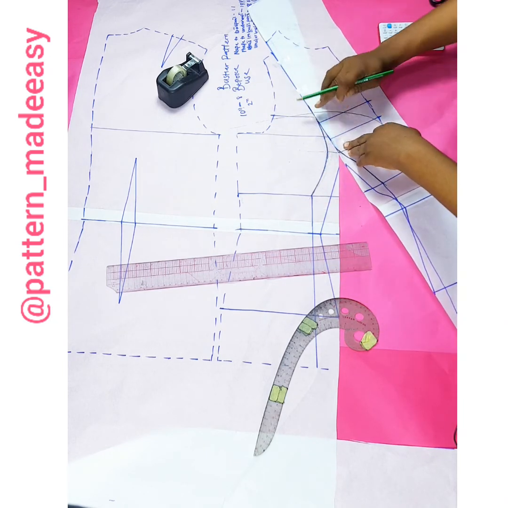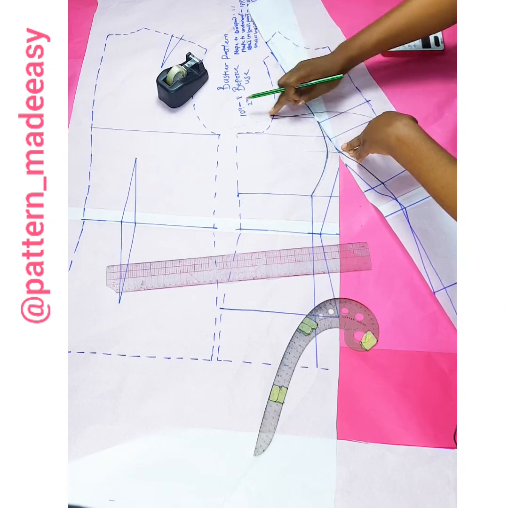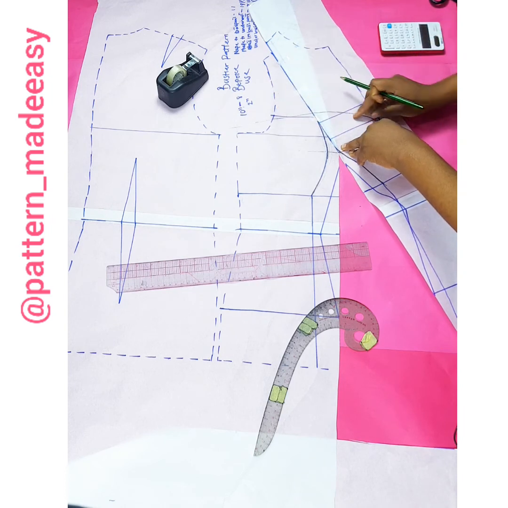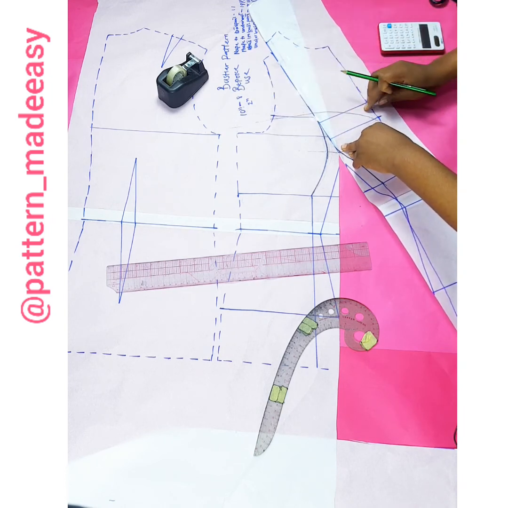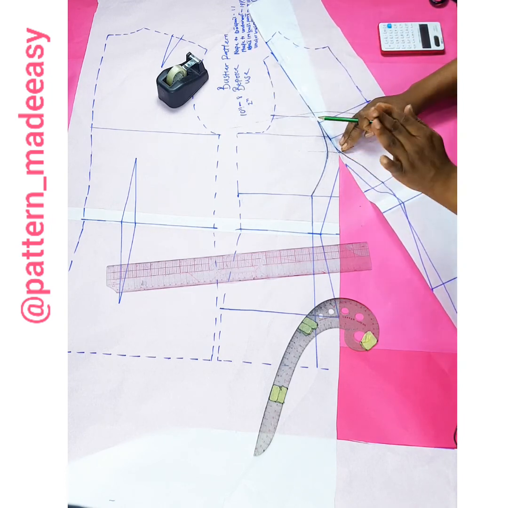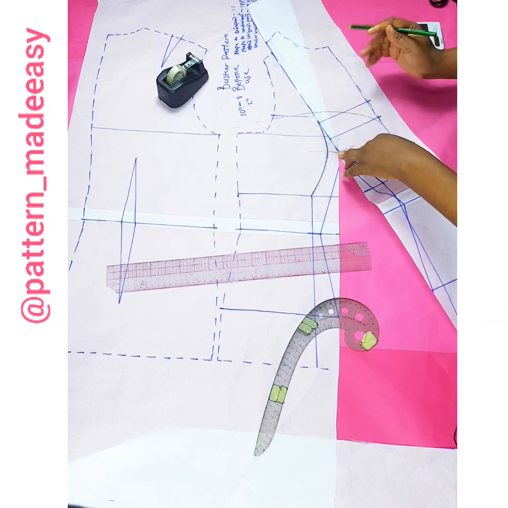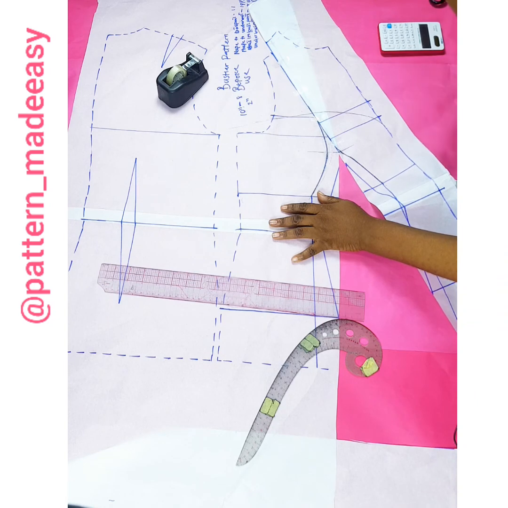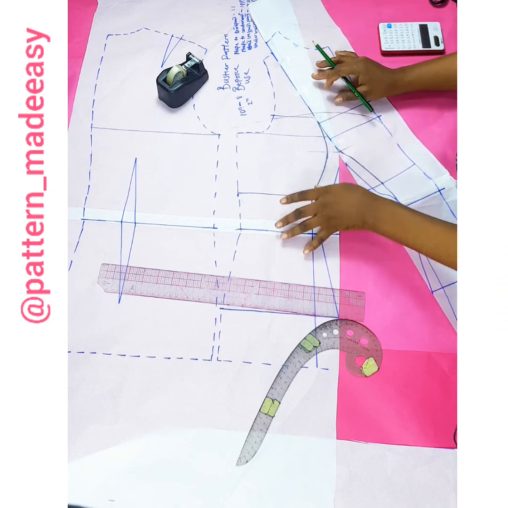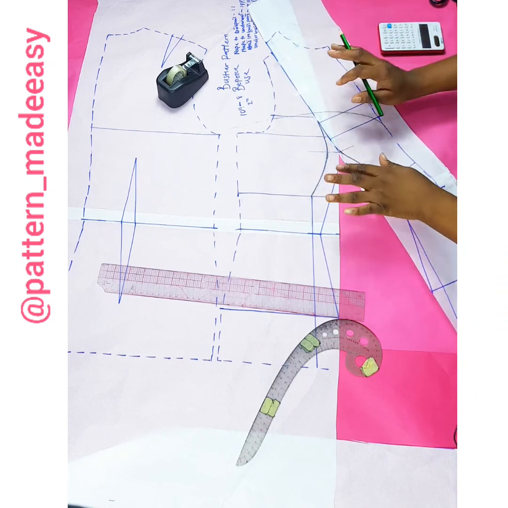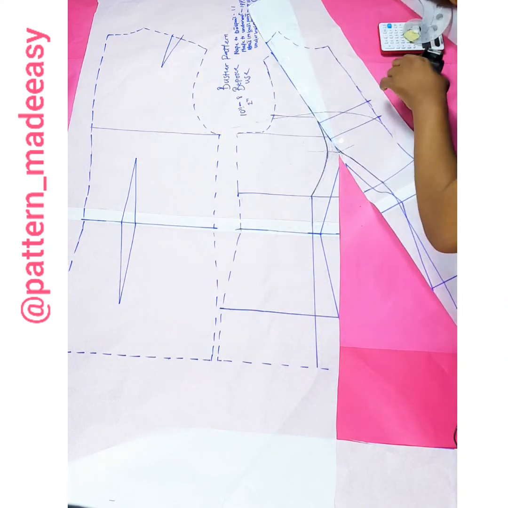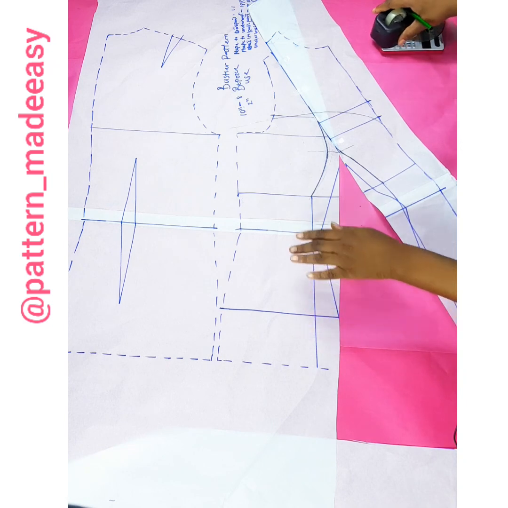You can see if you don't close this dart, you won't get a perfect line for this one. You have to start covering here, covering there. I always like my work very neat. If not because I want people to see what I'm doing, I love using pencil more than marker. So you can see we've done cuffing. Now I would like us to work on the back bodice, the back sloper.